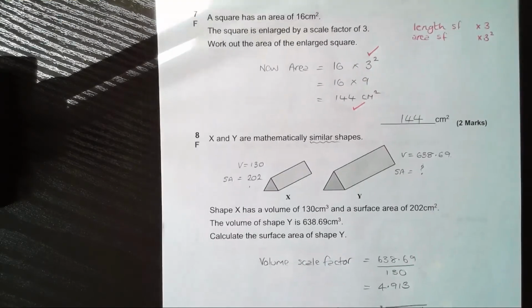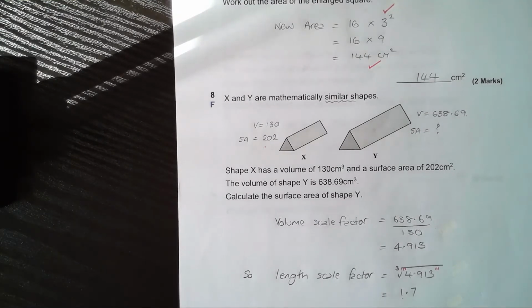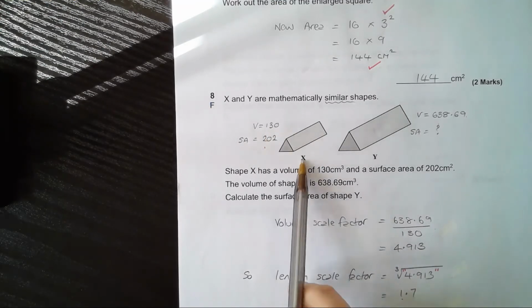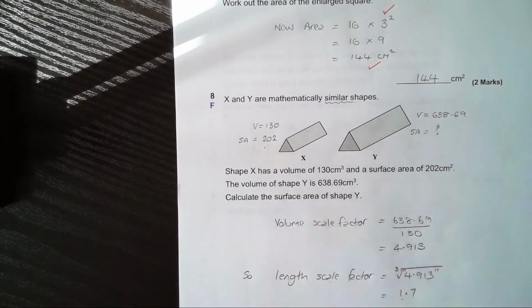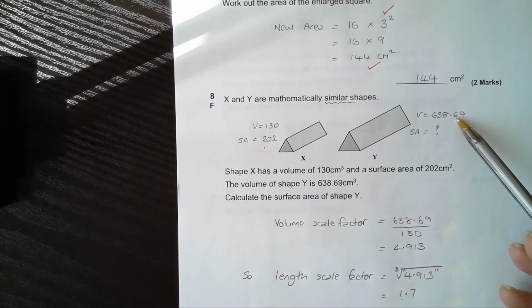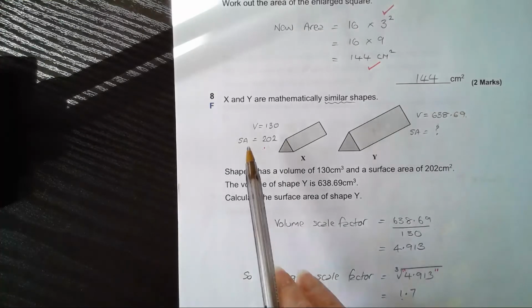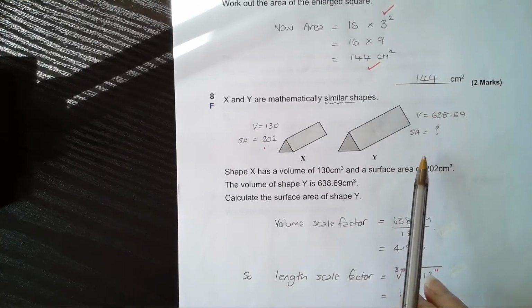Question 8. This is one of the trickiest ones that you're likely to get. This is one where you've got to do some of the working out first before you can find the length scale factor. So we know that this shape has a volume of 130 and a surface area of 202, and this shape has a volume of 638.69, and we need to work out its surface area. If I want to work out a surface area, I need to multiply one area by a scale factor squared, which means I need to find the length scale factor.